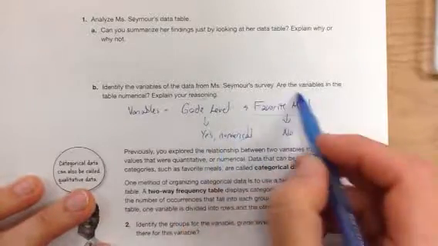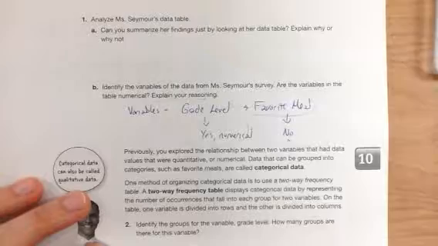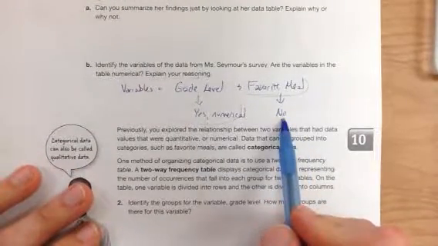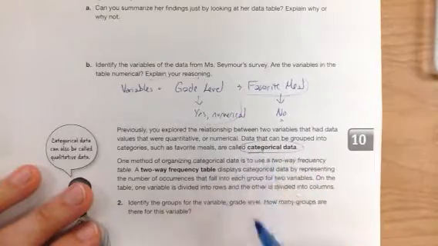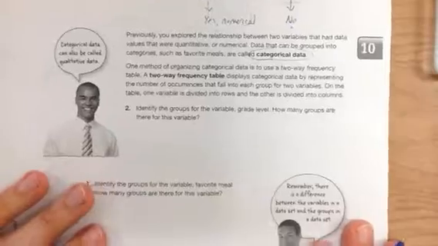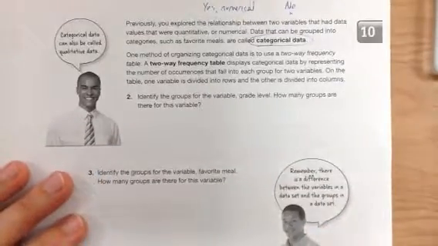You have to say, well, this one, there's a number response. You ask for a number, and when you ask what's the grade level, you get a number back. But here, when you ask what's the favorite meal, you don't get a number back. So that's the explain your reasoning. So that should be written in there somewhere, whatever it is you had. So when the answer is no, when you're not getting a number back for your answer, what you're dealing with is called categorical data. Okay, so we are now talking about how to handle categorical data.